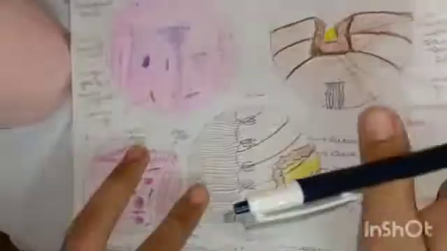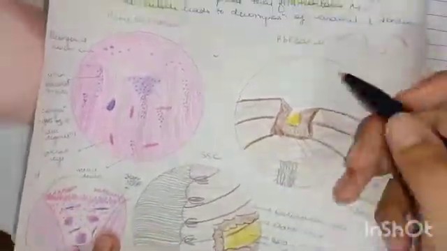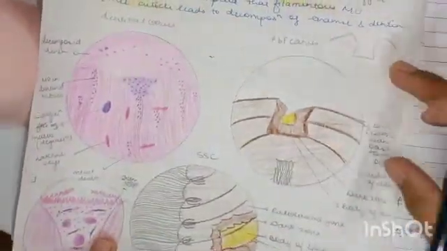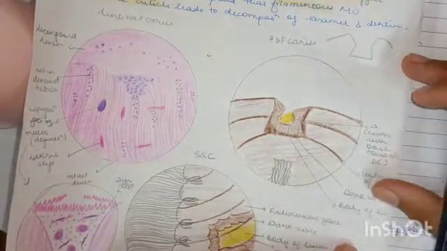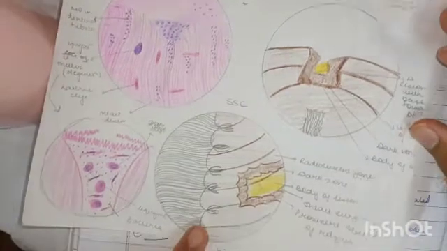So this completes the histopathology of enamel caries. Also, for the diagram, I'll be showing you two diagrams which you can draw in the exam. This is for the pit and fissure caries, a triangular lesion with base towards the DEJ undermining the dark zone, and this is the smooth surface caries.